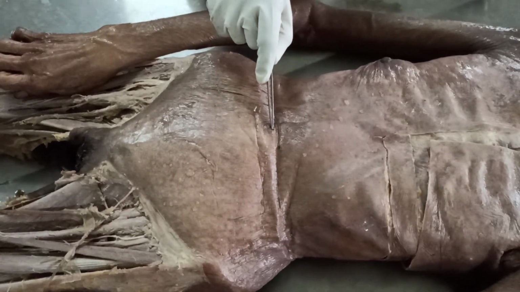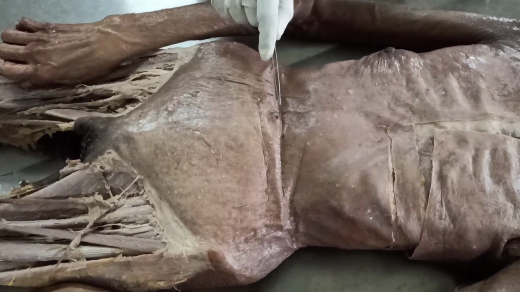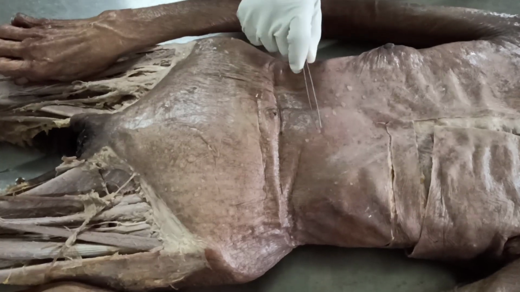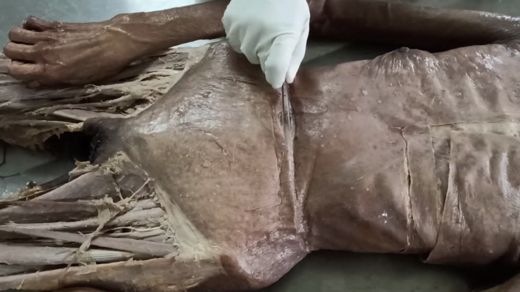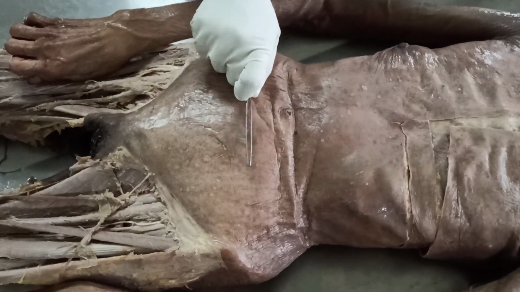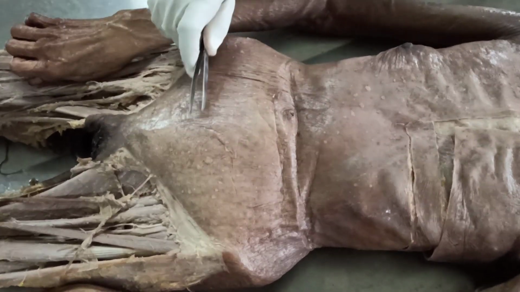Now this is called the watershed line. Why is this called the watershed line? Because lymphatic drainage and venous drainage above this line goes to the upper side, and below this line lymphatic drainage and venous drainage goes lower down.